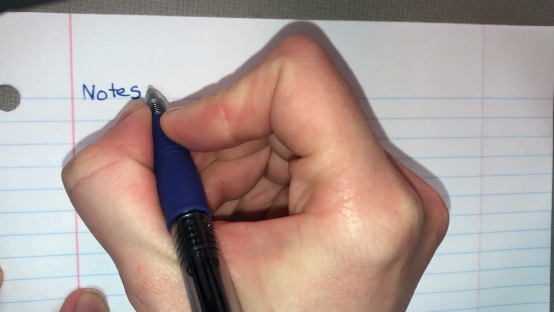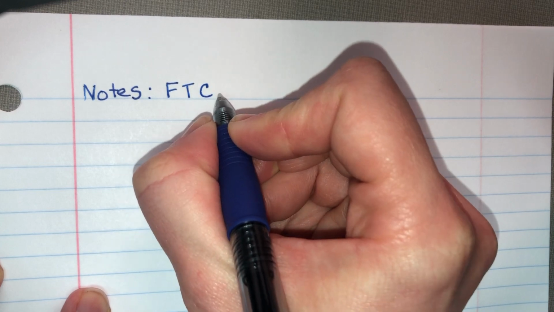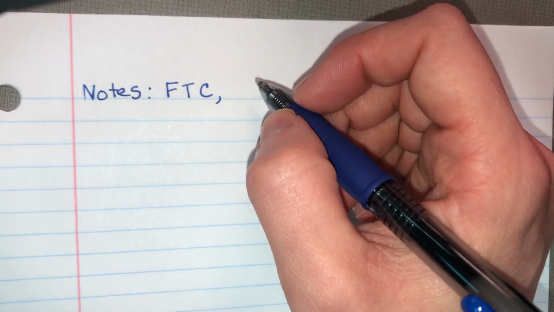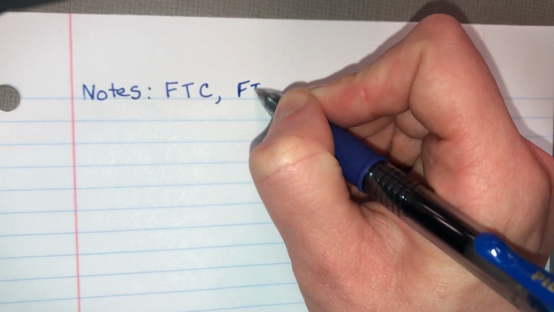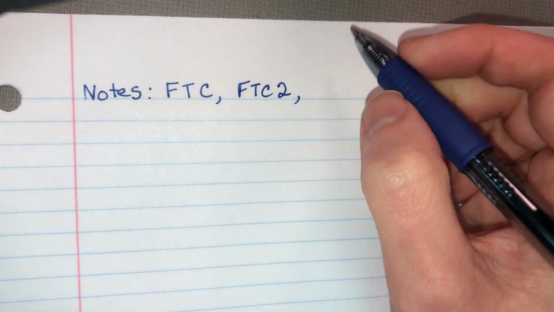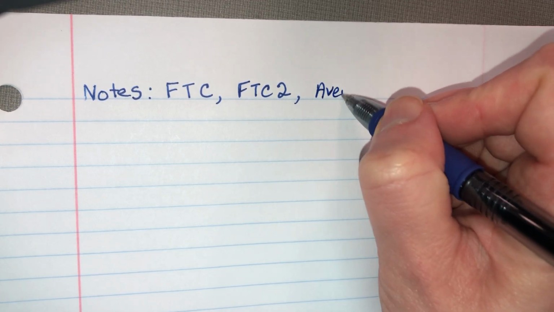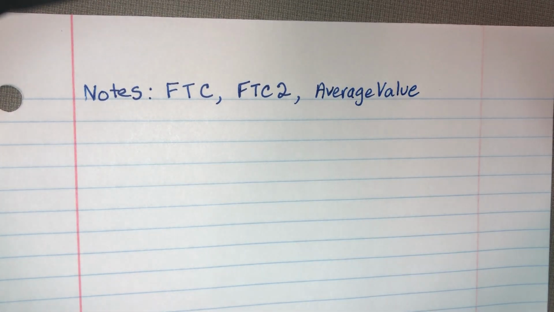Okay, today's notes are going to be kind of a continuation of what we learned last time. We're going to be working some more with the fundamental theorem of calculus, and we're also going to learn a second fundamental theorem of calculus, or sometimes it's called part 2 of the fundamental theorem of calculus. And we're also going to be looking at average value in today's lesson. So we have quite a few new things to explore.